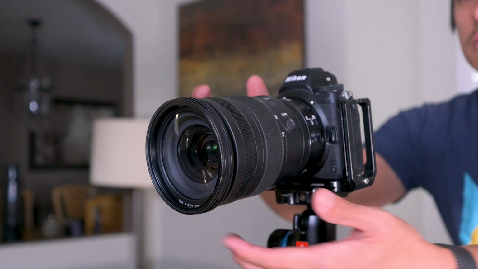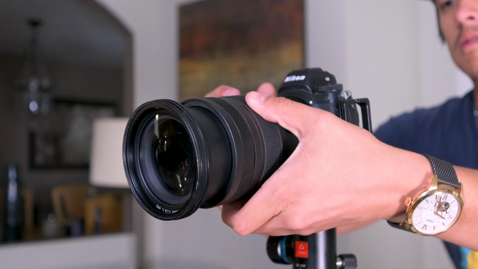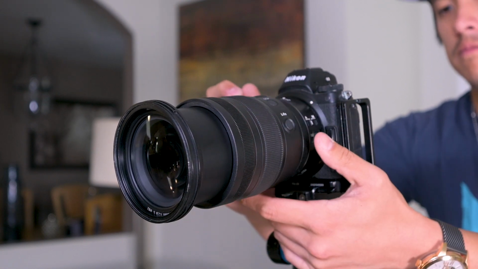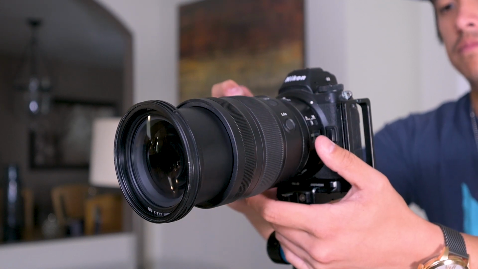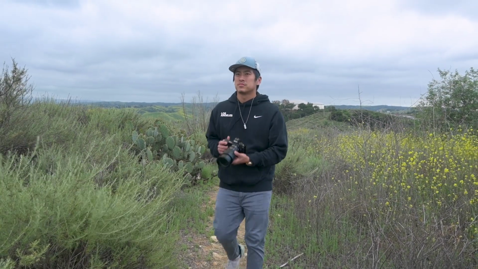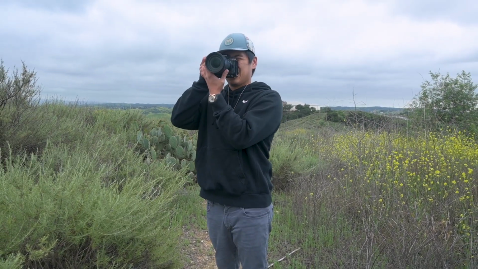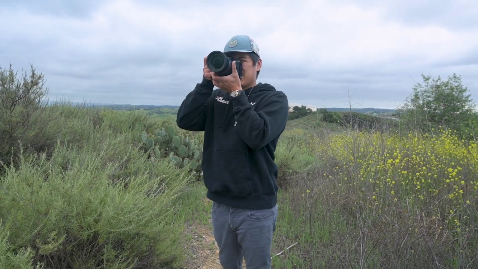But when we look over at the 24-70, we only get 70mm on the long end, which is still considered a standard focal length. And there was just a lot of times when using the 24-70 where I felt like I just didn't have enough reach during those run and gun situations. I'd find myself a little short and wishing I had a longer focal length to frame my subject in the exact way that I want.